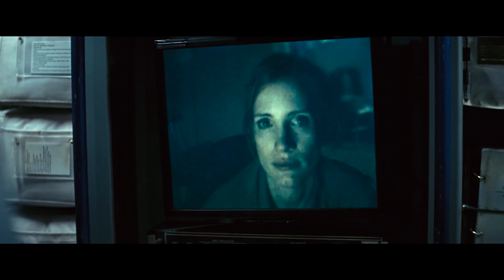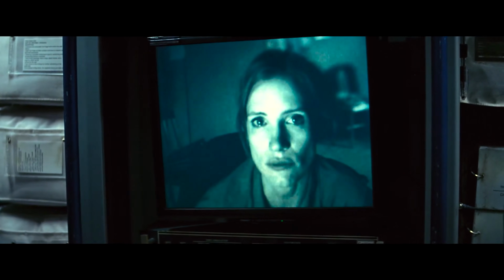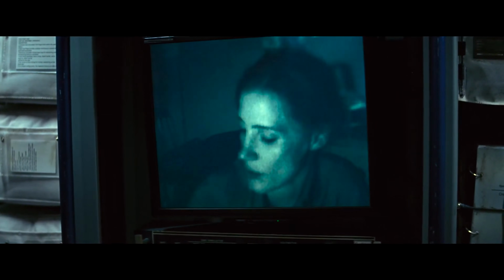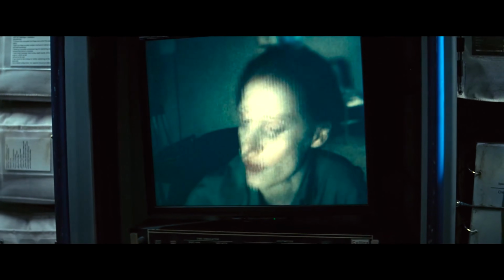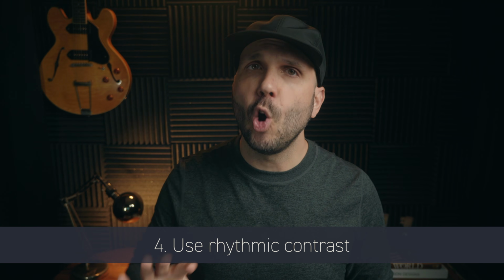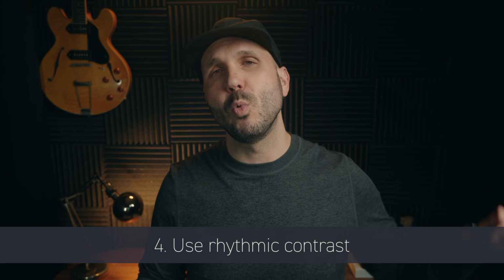We cut to one long shot of his daughter speaking. That contrast between speed and stillness helps make the ending so powerful. So technique 4 is to experiment with rhythm. Hold on moments that need space, speed up when tension builds, and use contrast for maximum emotional impact.